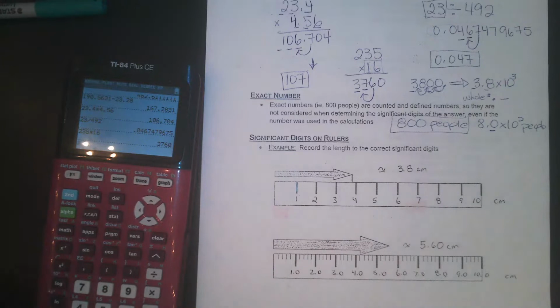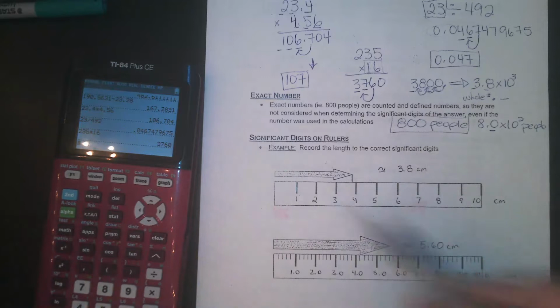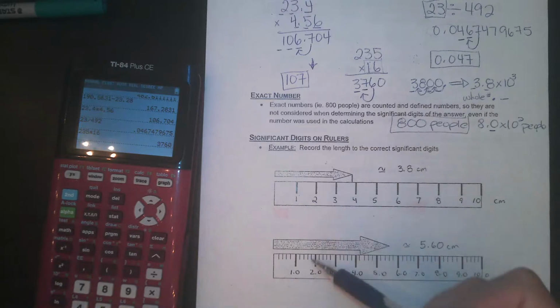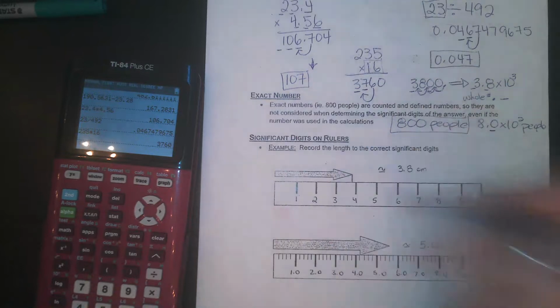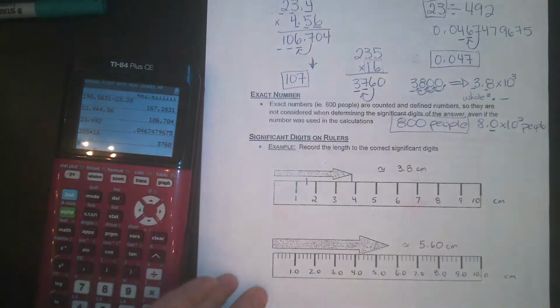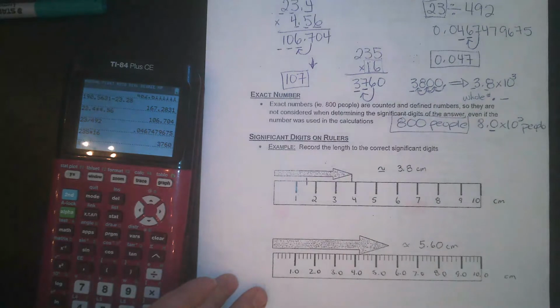When we're looking at a ruler, these markings tell us levels of precision. This for sure is 1, this for sure is 2, this for sure is 3 units. Within this, we have the ability to make educated guesses. With confidence, we can say that that's 3.5.